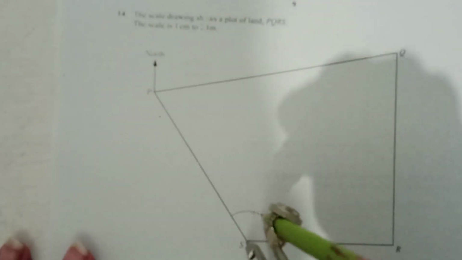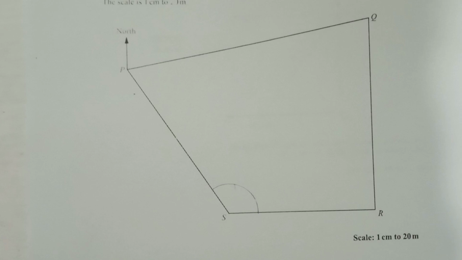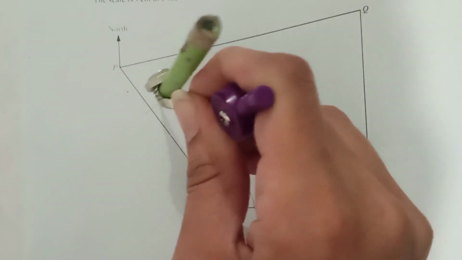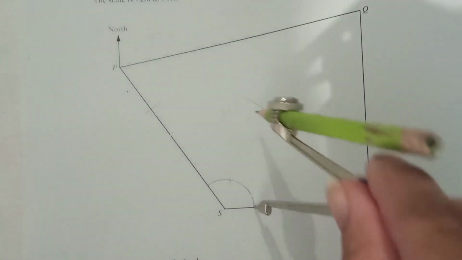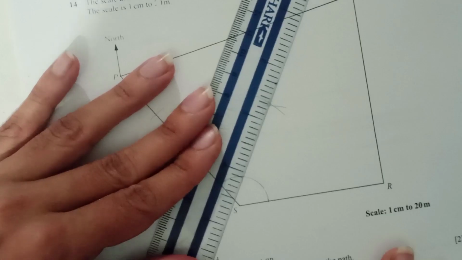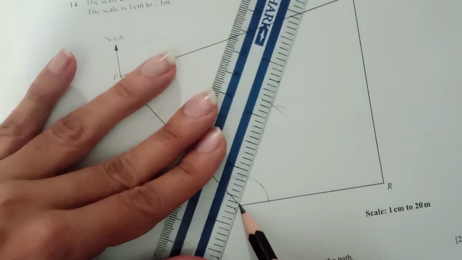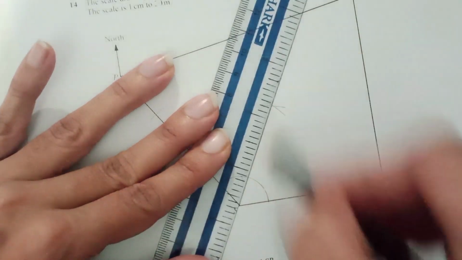We have to find the angle bisector of S. That is angle S. We have to draw the bisector of it, open the compass, and by putting in, that is the angle bisector, and we have to draw the straight line which just passes through it. Like that.